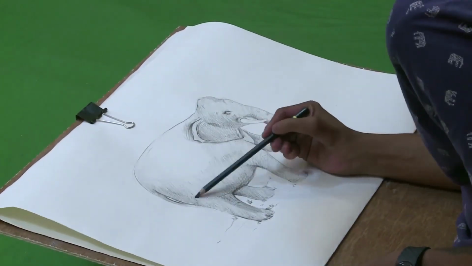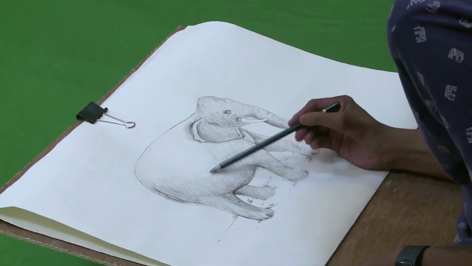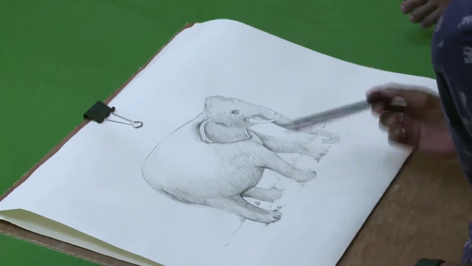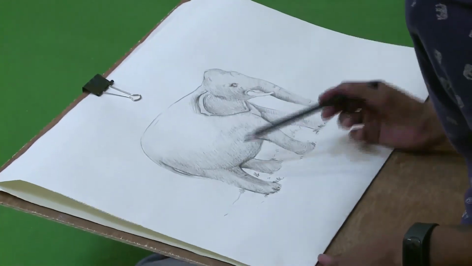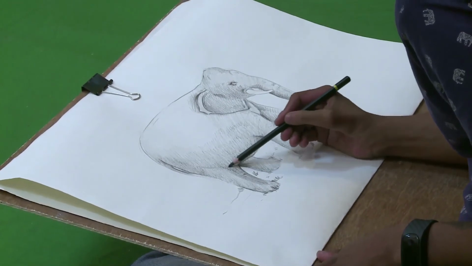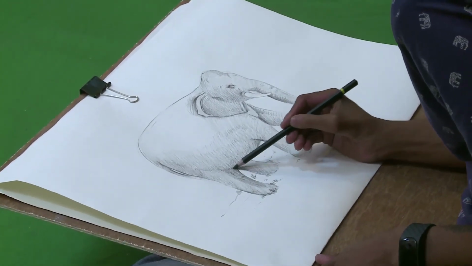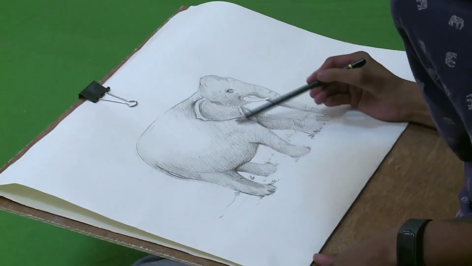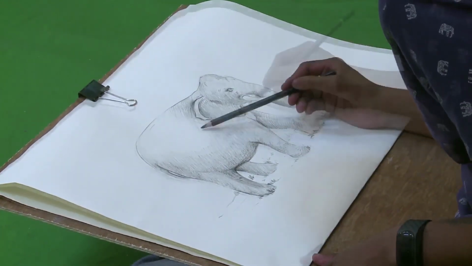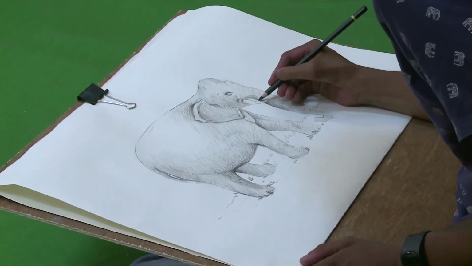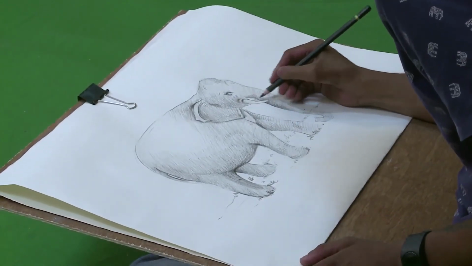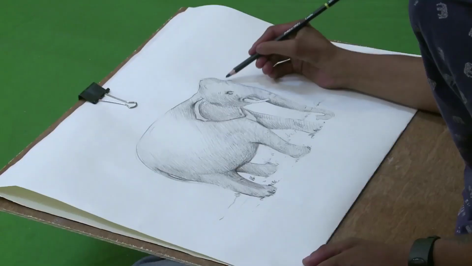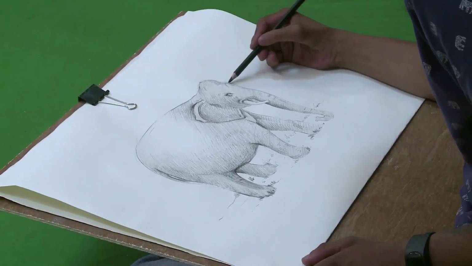Since the light is coming from the top, because the sun in most cases is on the top, the upper part is brighter than the lower part. Now, it is the finishing touch. Now, we see there is some touch on the tusk, and darkening at the root of the tusk gives a sense that the tusk is coming out from inside.